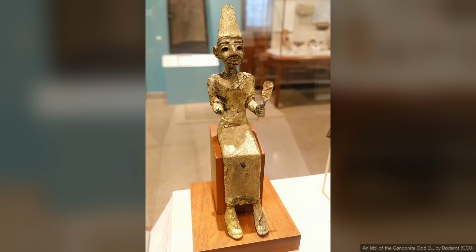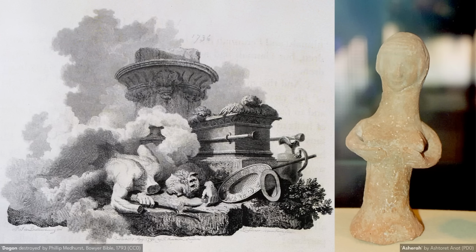I understand Dagon and Asherah being referred to as idols. But the word Elohim is also, according to you, wrongly translated as the one God. Yes, it is a wrong translation. So Elohim refers to a multiplicity of gods. Yes, absolutely.